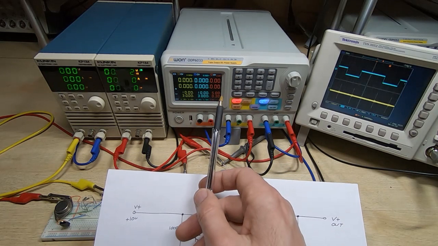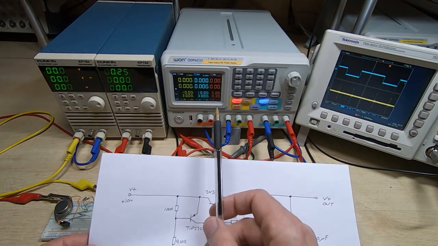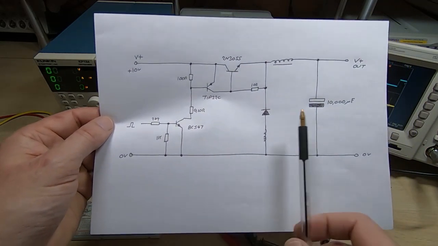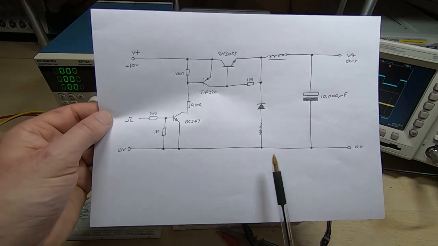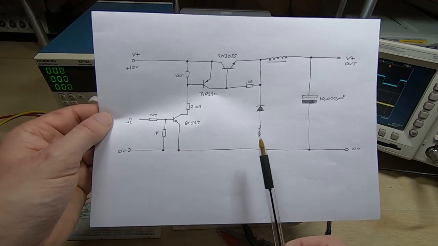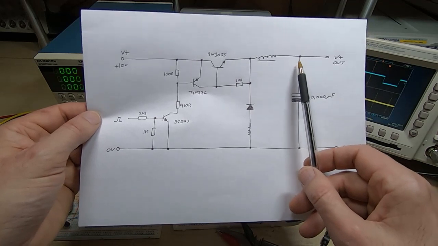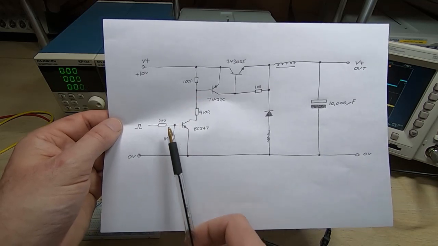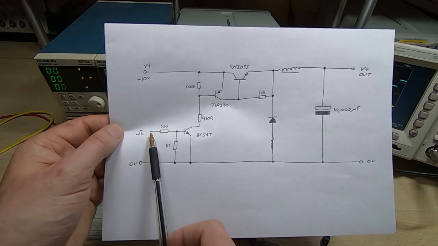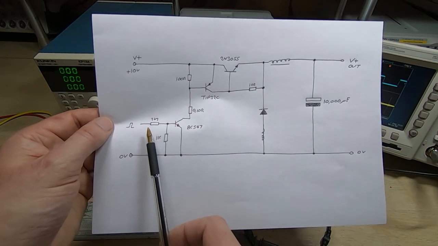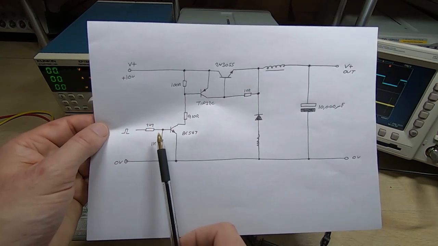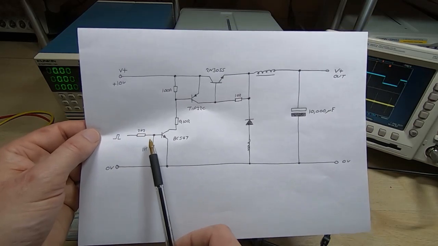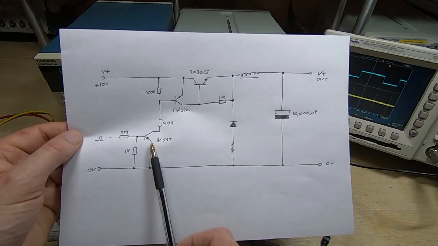Both of the circuits are supplied with a 10 volt 3 amp supply, and in the case of the switching circuit I don't have any feedback at all. You'd normally use this as part of the basis for a switching supply with feedback. You'd sample the output and use that to control the frequency or the pulse width of the drive signal. In this case I've just got the drive signal connected to my signal generator, running at 50 kilohertz, and all I'm doing here is supplying a series of pulses to the driver transistor.